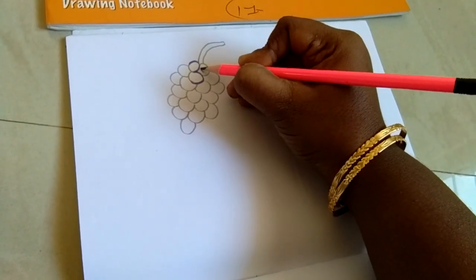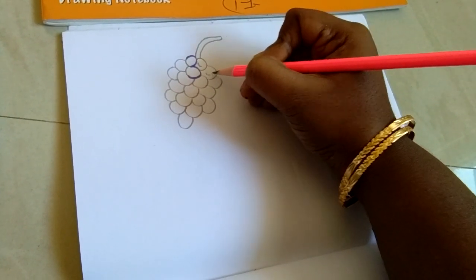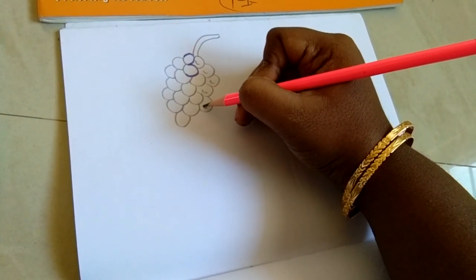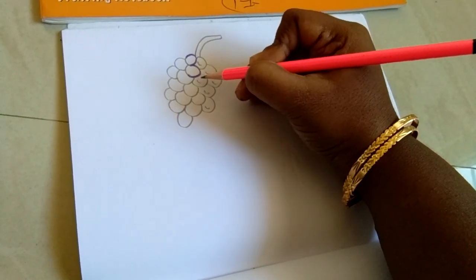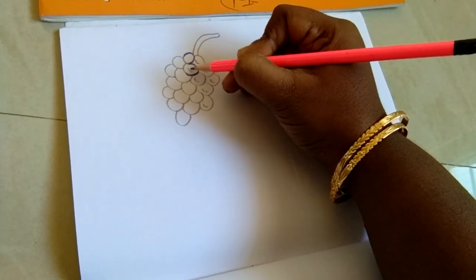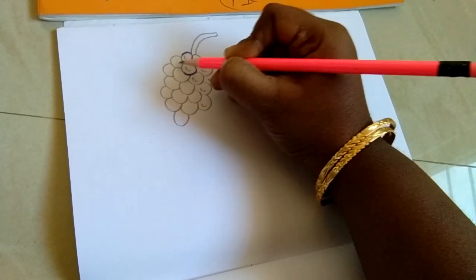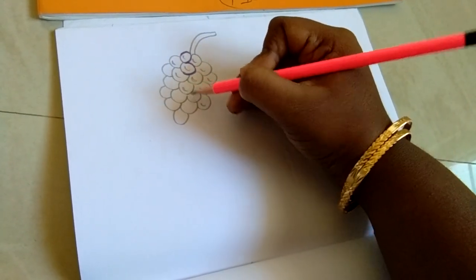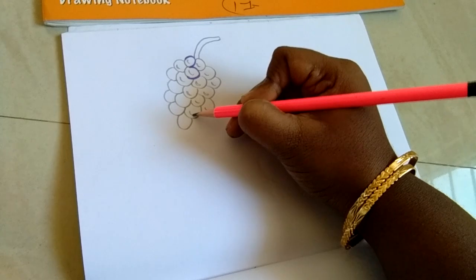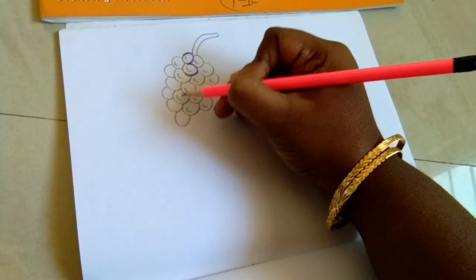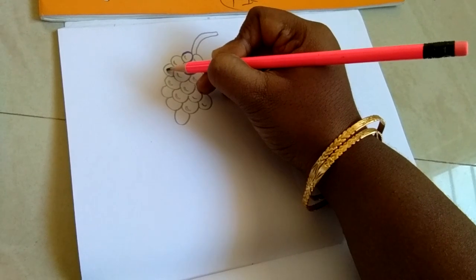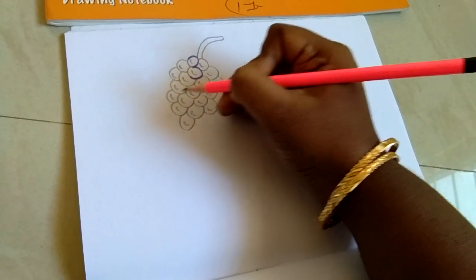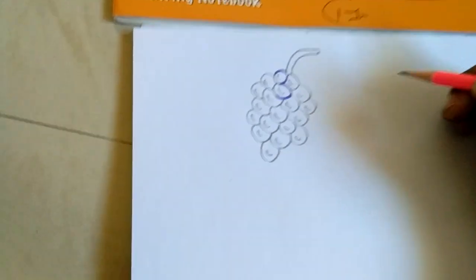Then for decorating, you make this curvy line. Lightly curve like this. One curve and again another curve. While coloring, it looks very beautiful. While drawing also, it looks very beautiful if you are doing like this. So this is how by using number 3, we can draw grapes. See how simple it is.